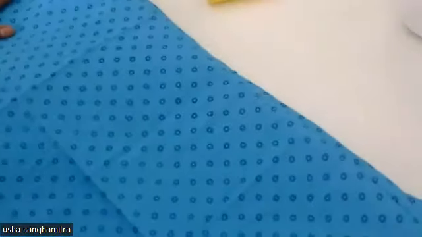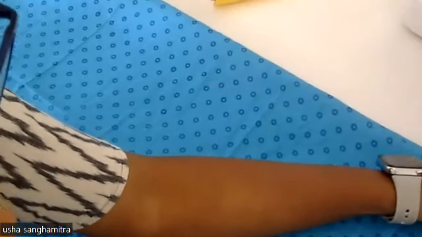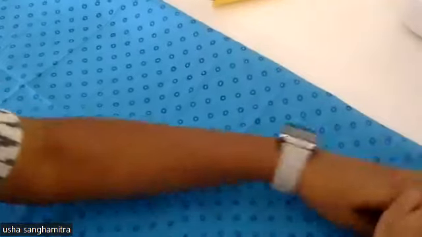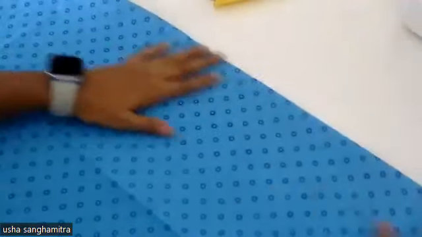Ma'am, now what method can I take? Lining or without lining? Without lining, I'm showing. If you want to do with the lining also, I will guide you. No issues with that, because everything is the same. Only you are going to attach extra fabric to the main fabric. That is the difference with the lining blouse.